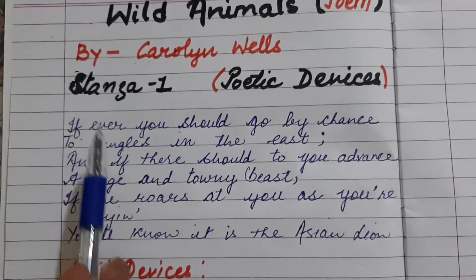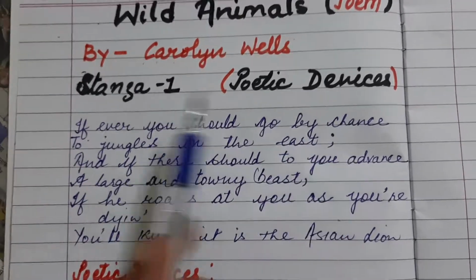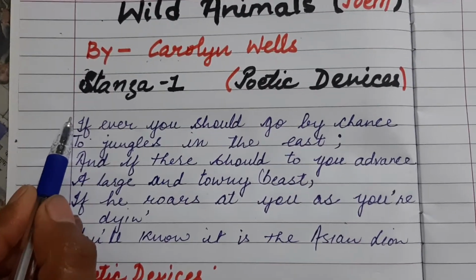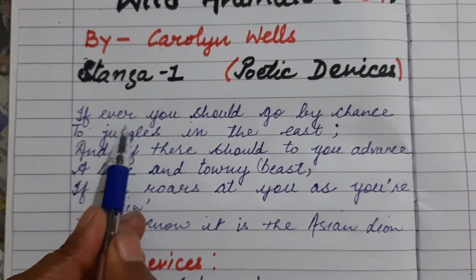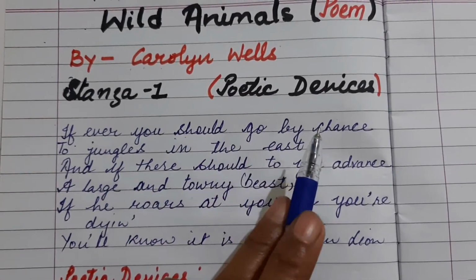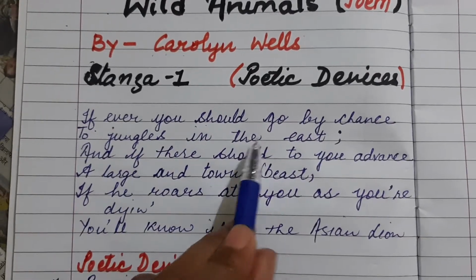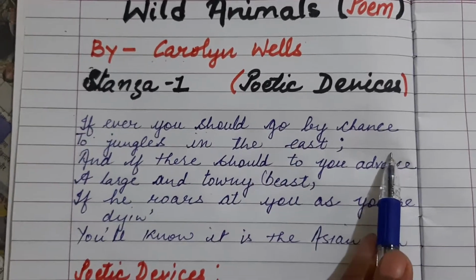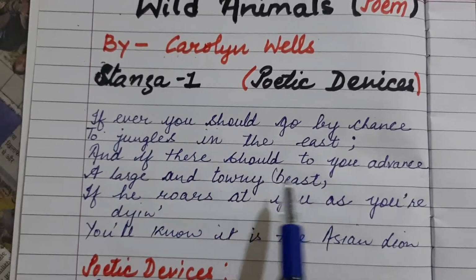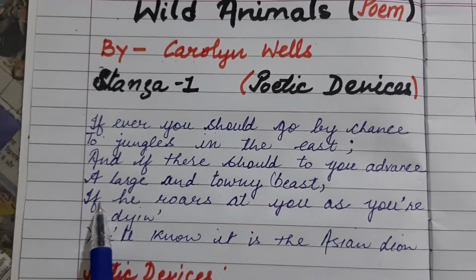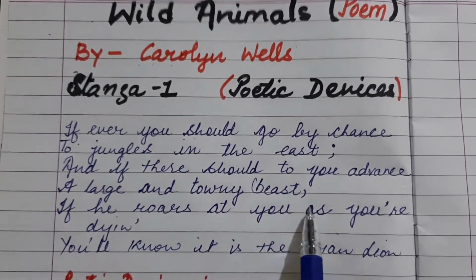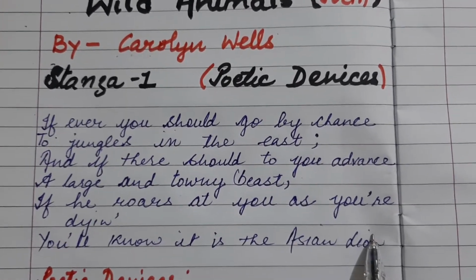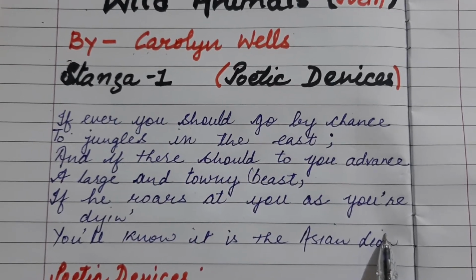So now we'll discuss the poetic devices used in stanza 1. Fine. So let's read this stanza and discuss the poetic devices. If ever you should go by chance to jungles in the east, and if there should to you advance a large and tawny beast, if he roars at you as you are dying, you'll know it is the Asian lion, right? So we'll discuss the poetic devices.